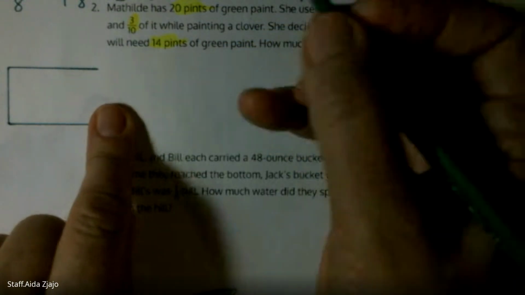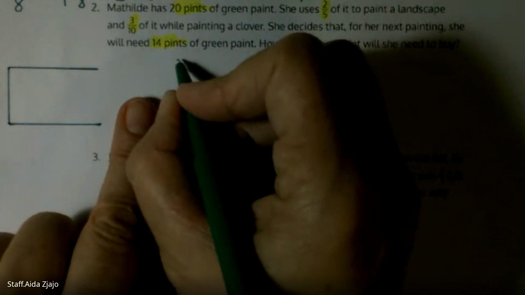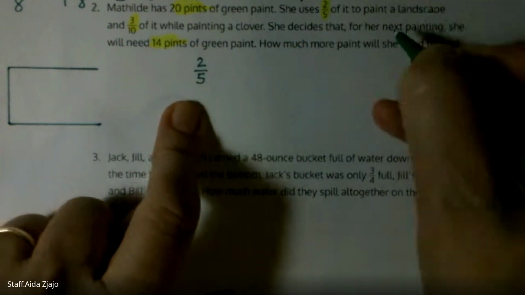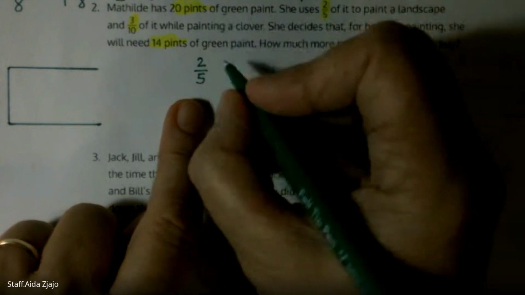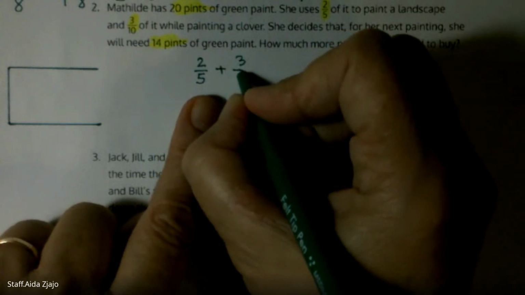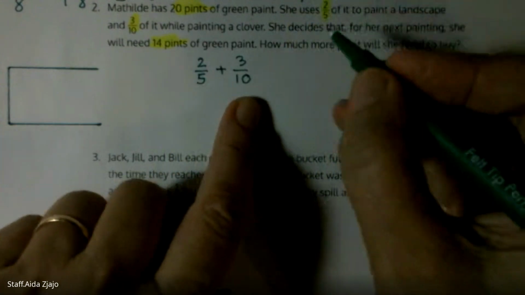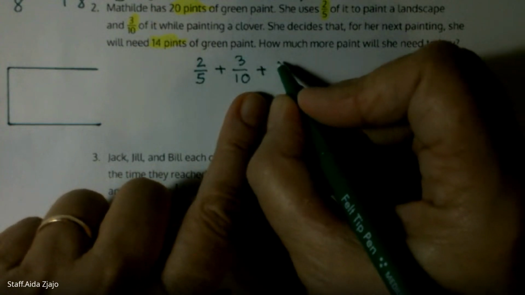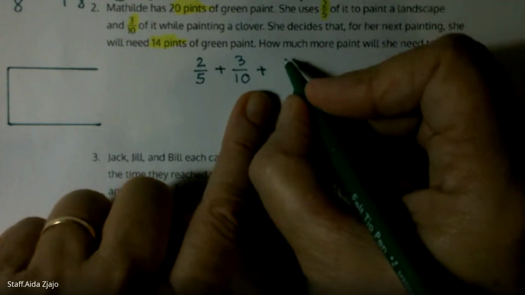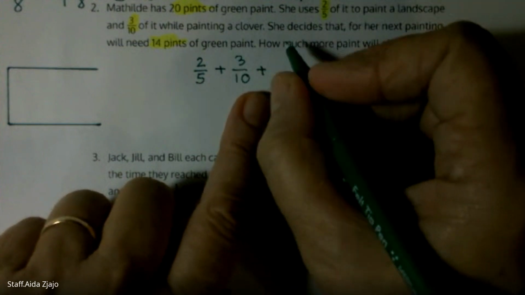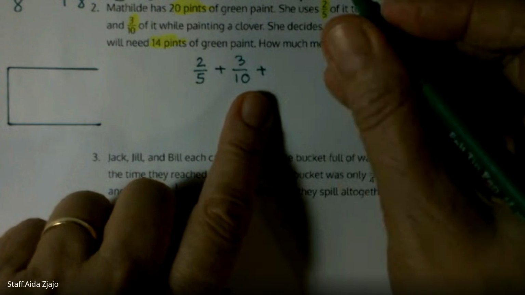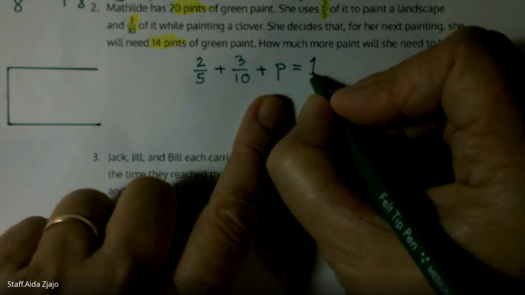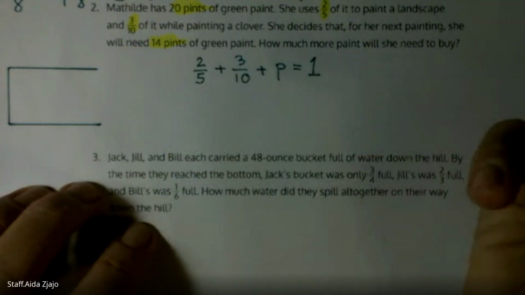So right now I'm taking the same approach as before. 2/5 is what she spent on landscape, and then 3/10 is for clover. Plus some leftover, which we can call P for paint, must equal the whole, 20 pints.